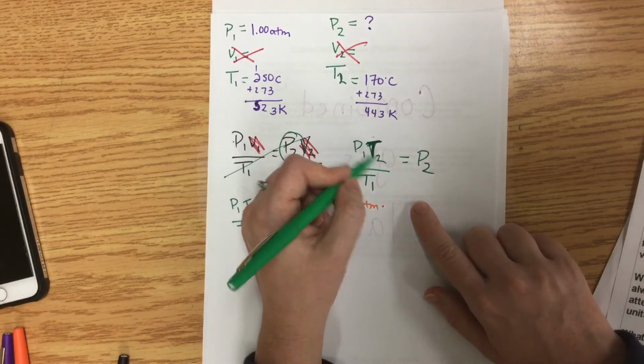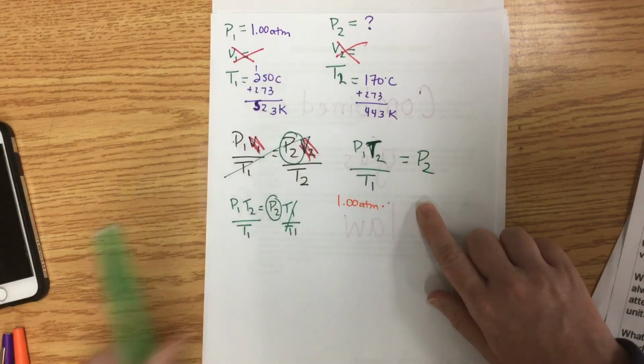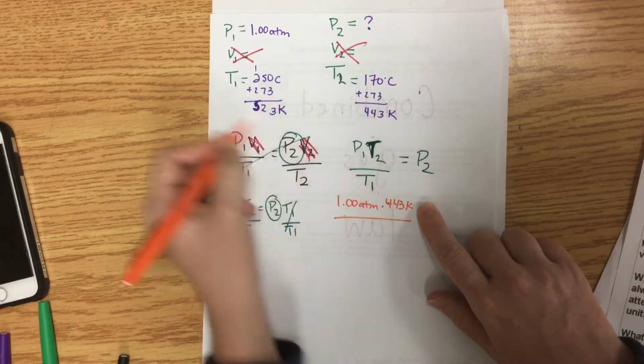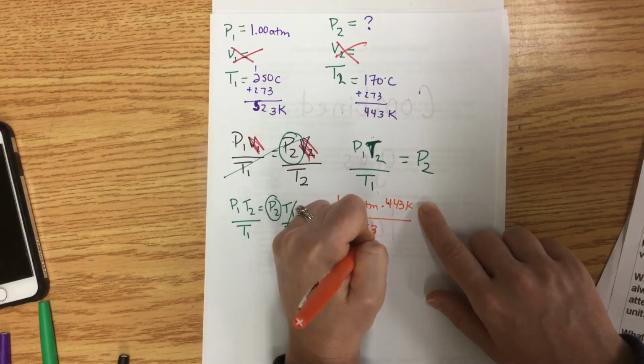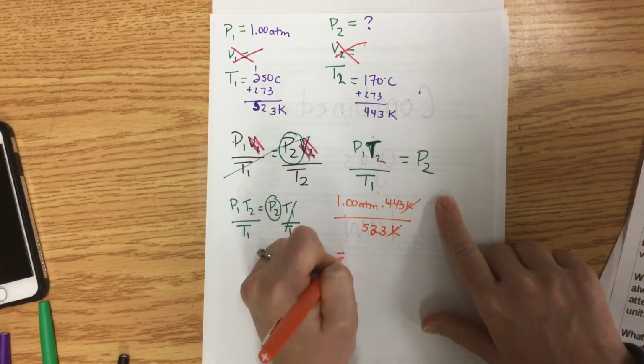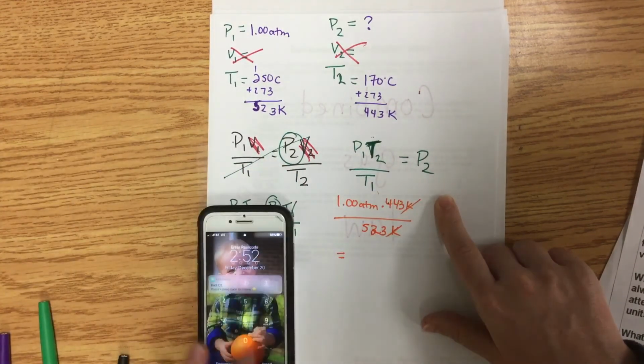Okay, so P1 times T2, which is 443 degrees Kelvin, divided by T1, which was 523 degrees Kelvin. My Kelvins cancel.